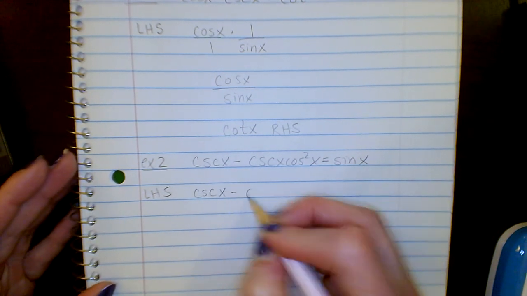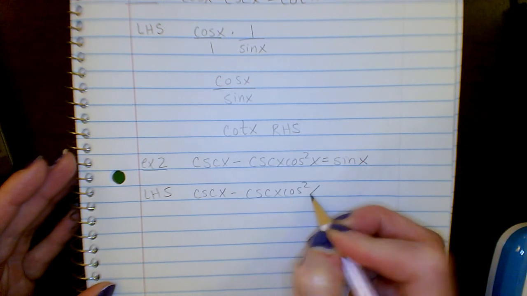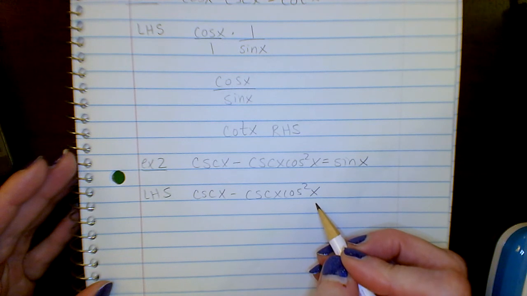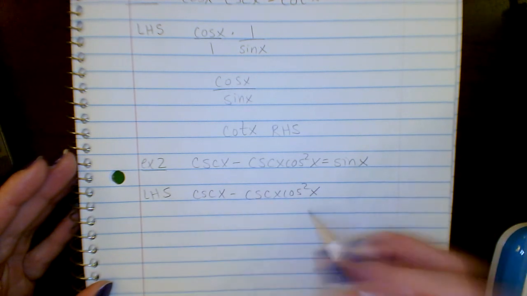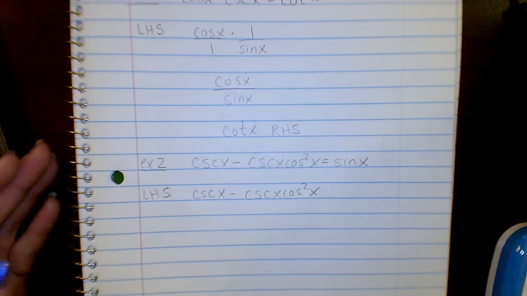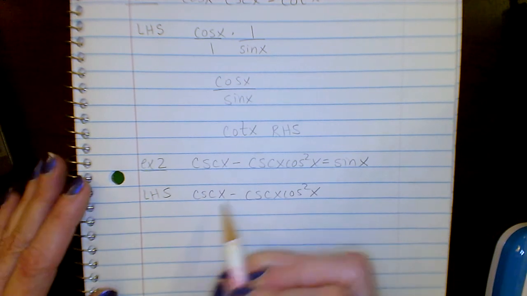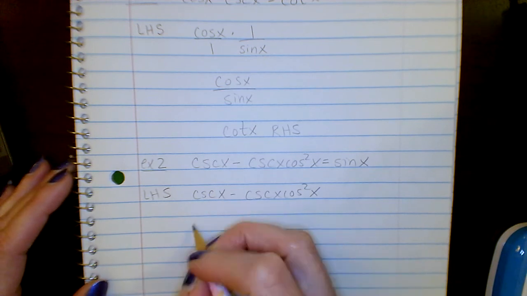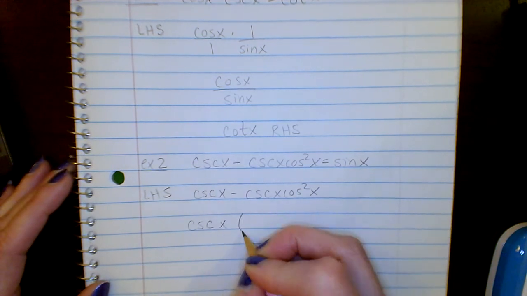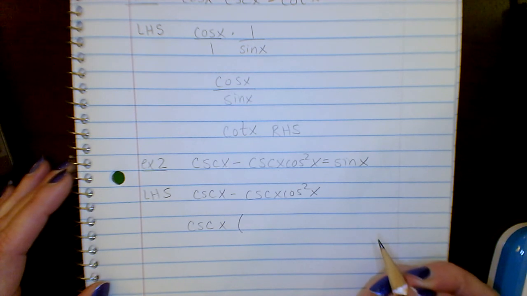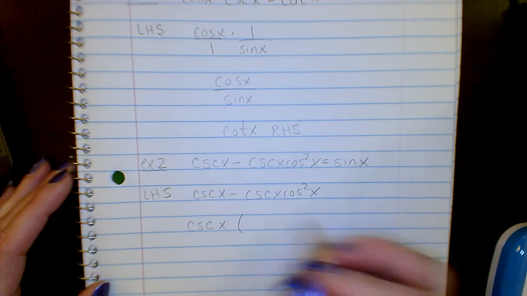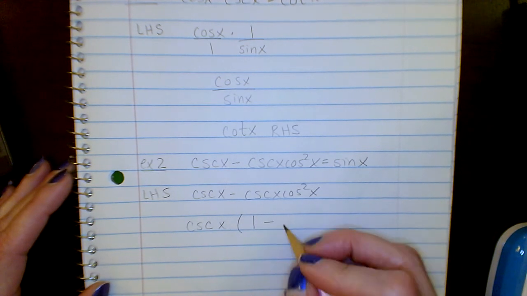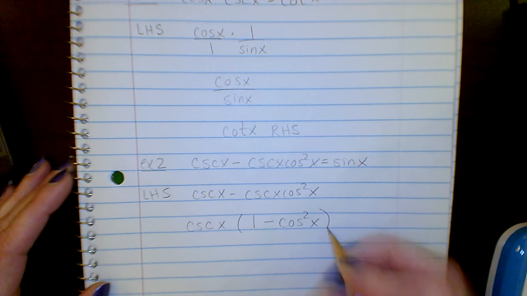We got cosecant x minus cosecant x cosine squared x. We need to do some algebraic manipulations to make this big fat expression here equal just sine x. Well, notice that there's a cosecant that's common to these two terms. So I'm going to factor out a cosecant x from both of these. Now remember, factoring is like the opposite of distributing, right? So dividing out that cosecant x here, I get 1. Dividing it out from there, I get cosine squared.